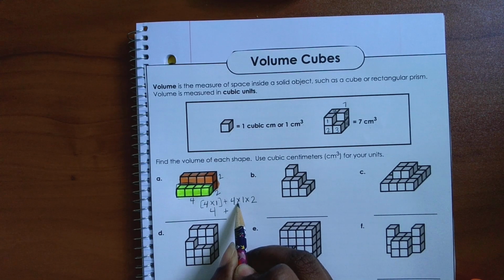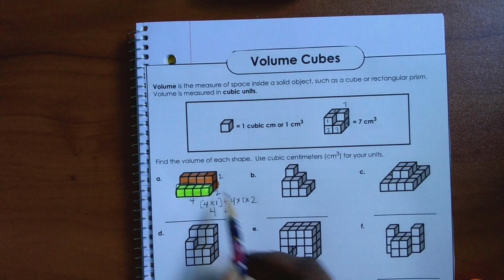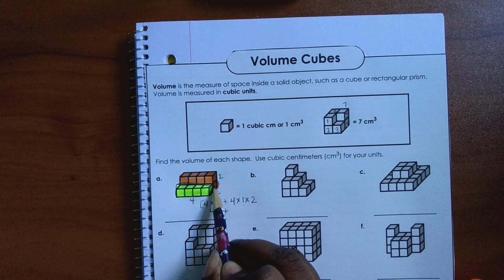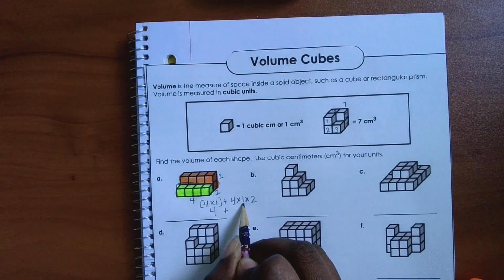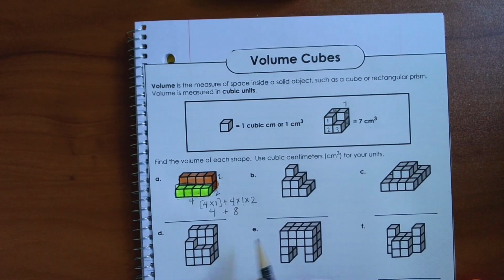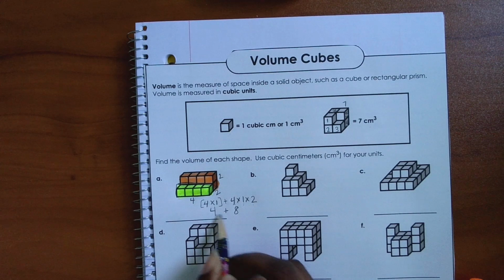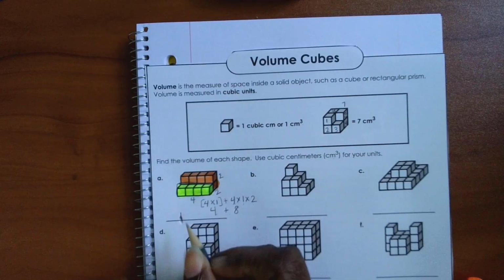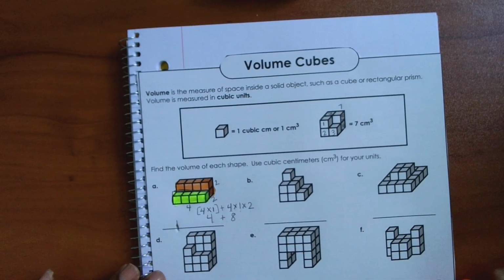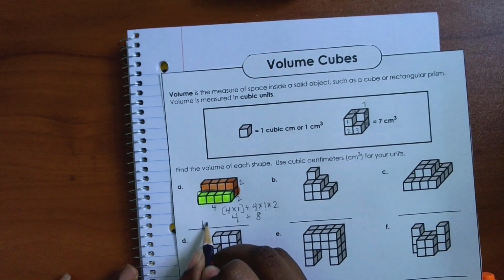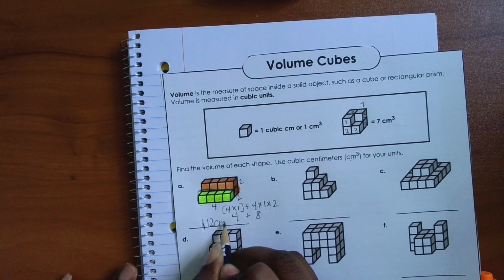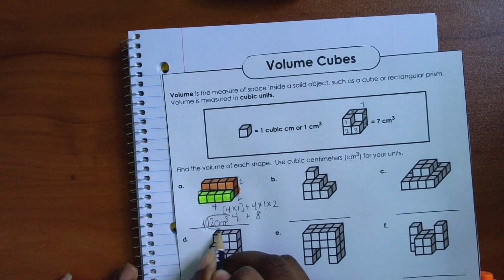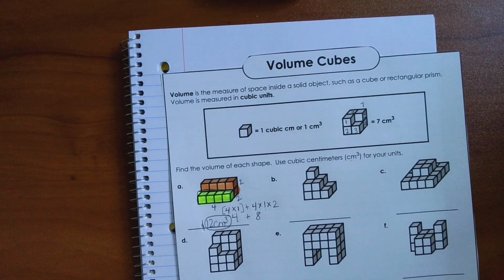And then there's only 1 to the side, so that's your width. And then there's 2 going up, so that's your height. So 4 times 1 is 4, times 2 is 8. So in total, the answer for this is 4 plus 8, which is 12. Oops, let's move that over. Which is 12. And the unit they told us was centimeter cubed. Okay, so that is our answer for letter A.